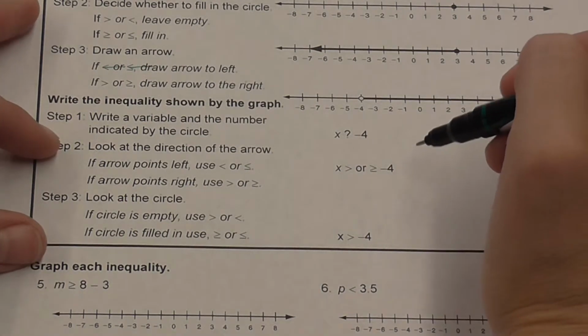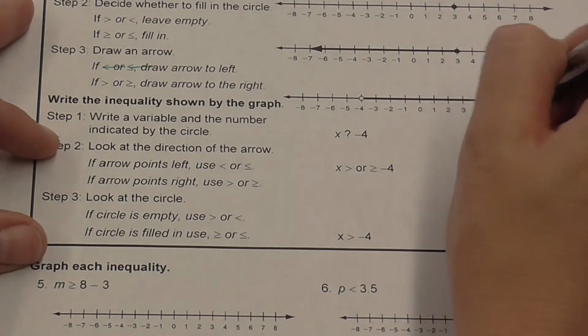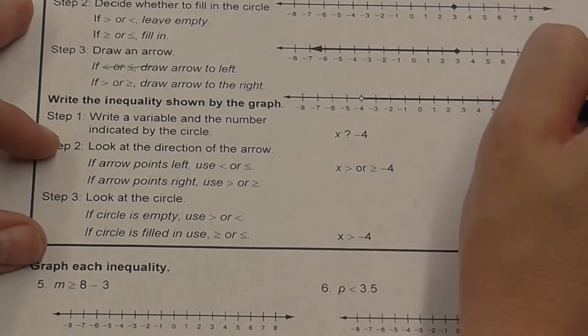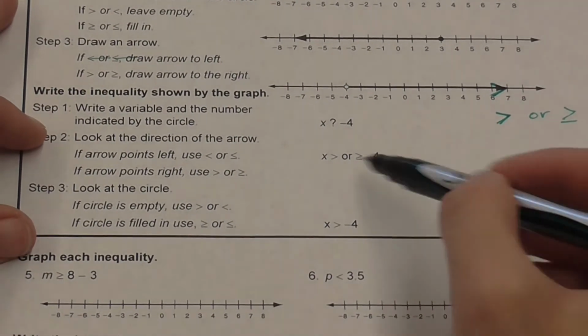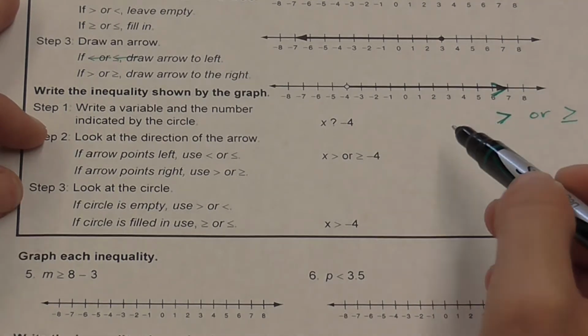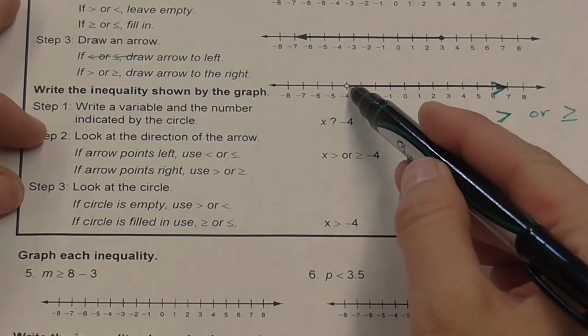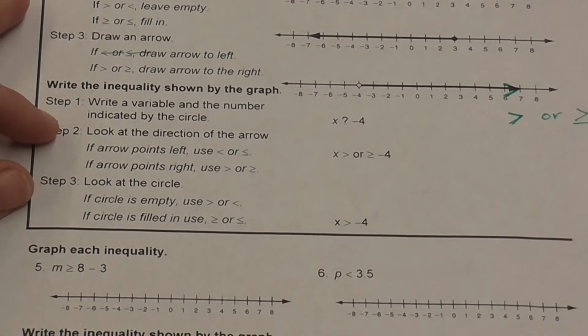Then it says look at the direction of the arrow. So the arrow's going this way, so I know it's either going to be like this or like that. I know it's going to be one of those two because that's the direction of the arrow. So all we have to look at now is, is the dot open or filled in? If it's open, it's without the line. If it's filled in, it is with the line.